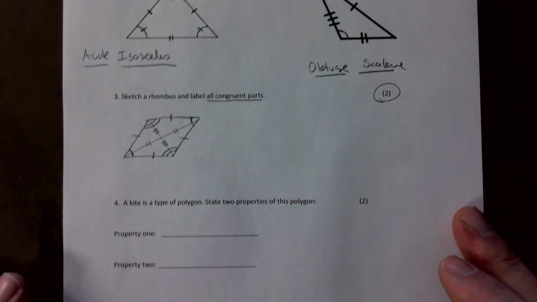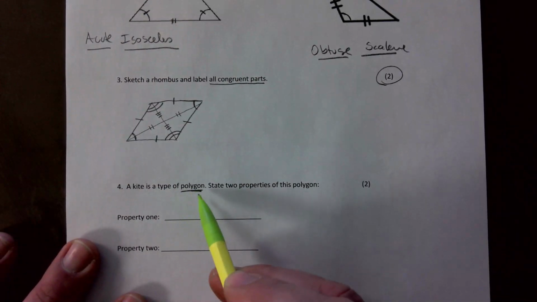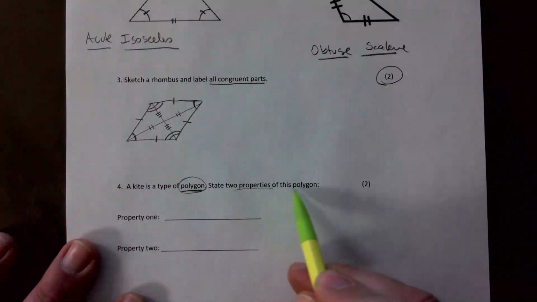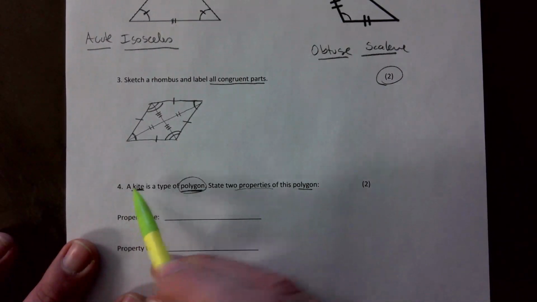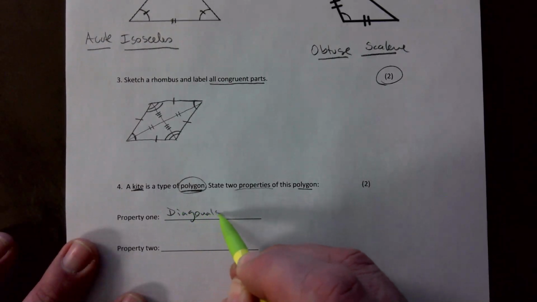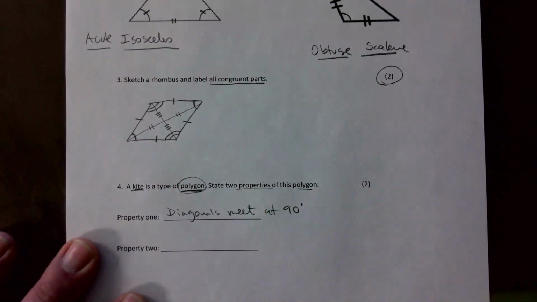Anything? Keep going. A kite is a type of polygon. It is true, right? Polygon is like the umbrella that has all the shapes that we've studied under it. State two properties of this polygon, of the kite. You could say that diagonals meet at 90 degrees. That's one.